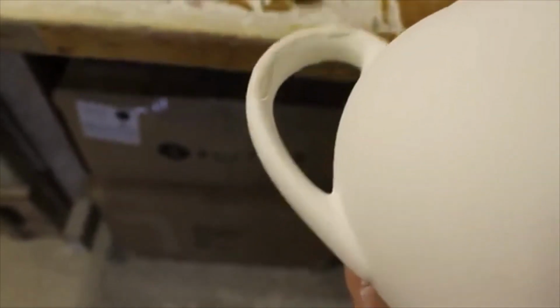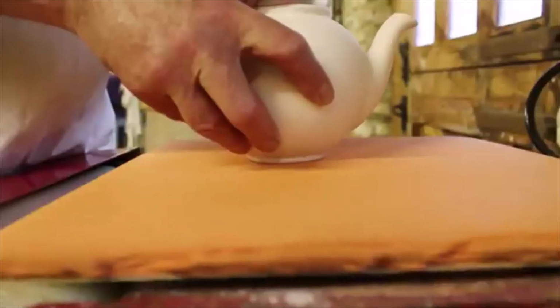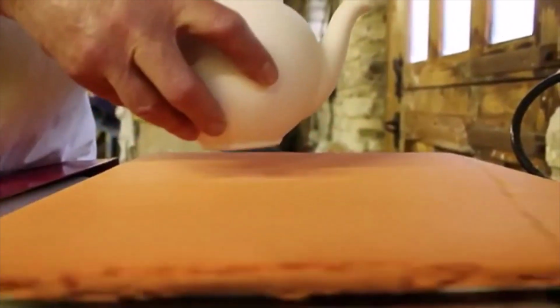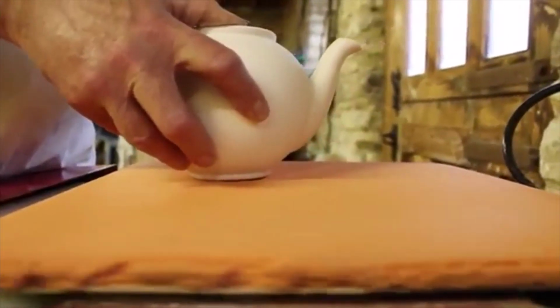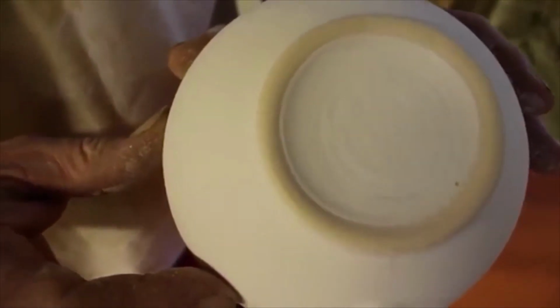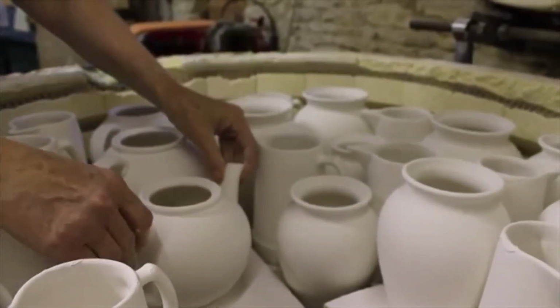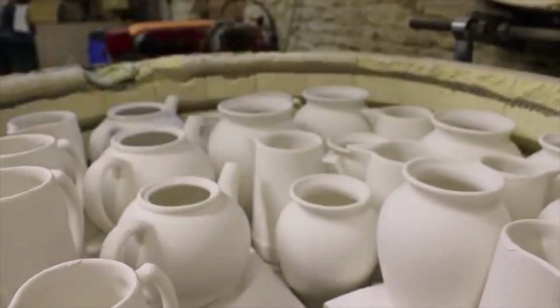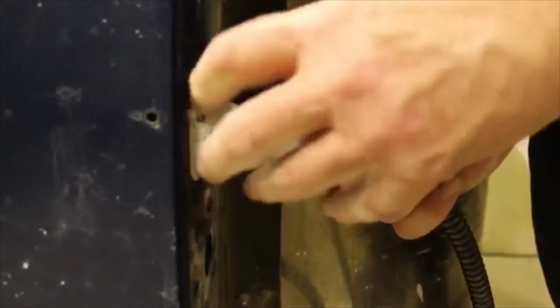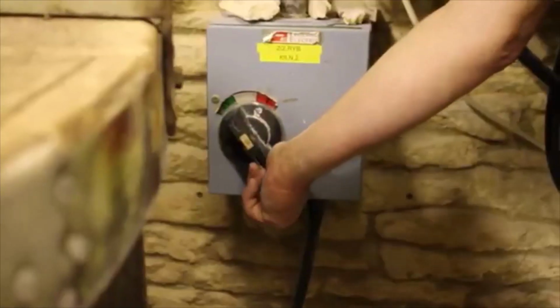Finally, before it can be fired again, the base of each item is wiped on a belt of wet sponge to remove the glaze from the base. This will stop it sticking to the shelf during the second firing. This time the ware is fired in a kiln which reaches a temperature of 1160 degrees centigrade.